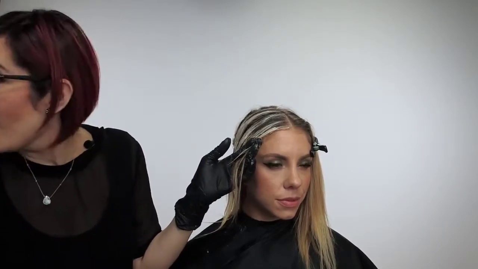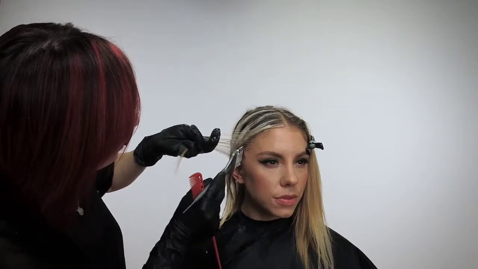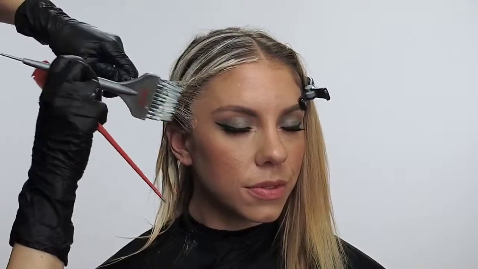Okay, so now I have my section right here around the hairline, and I'm just going to very, very gently brush this. You see that? I'm almost combing it with my brush, just like this. What I'm creating is just brightness around her face, but it's going to be very natural. So when she pulls her hair back, this is going to have a beautiful, beautiful blend.